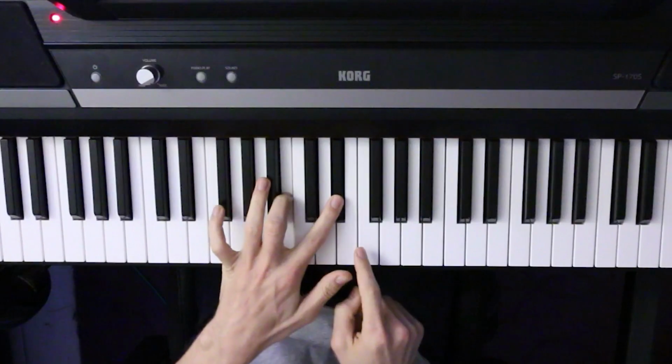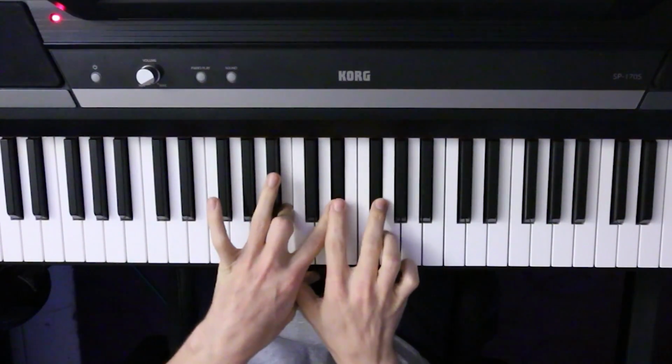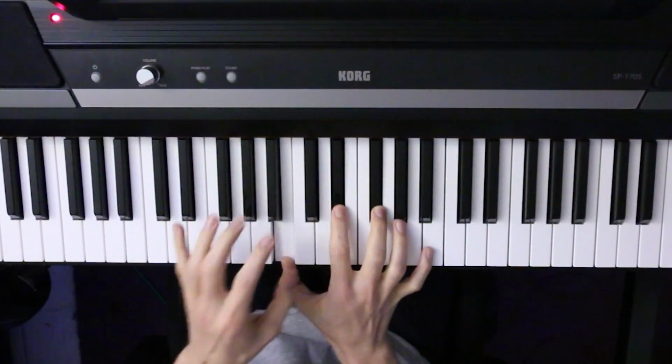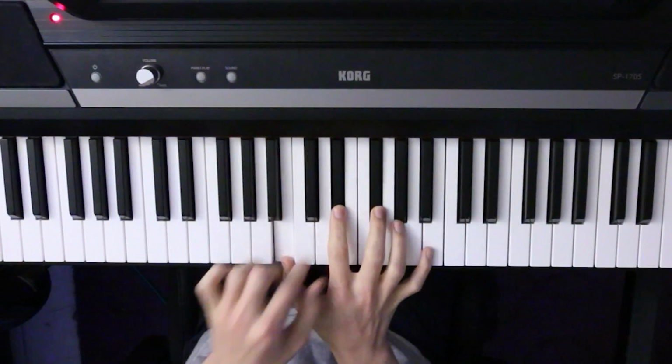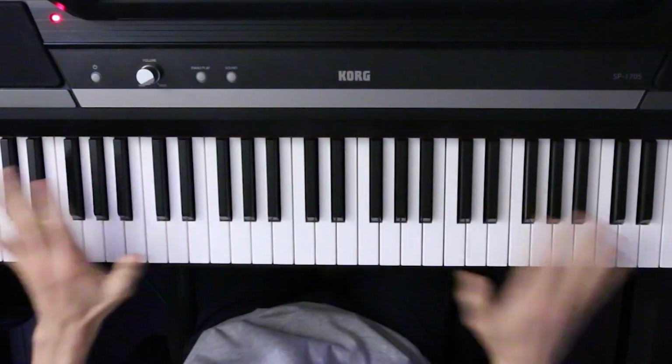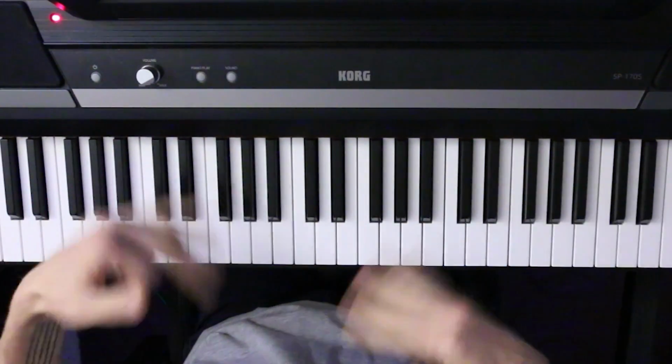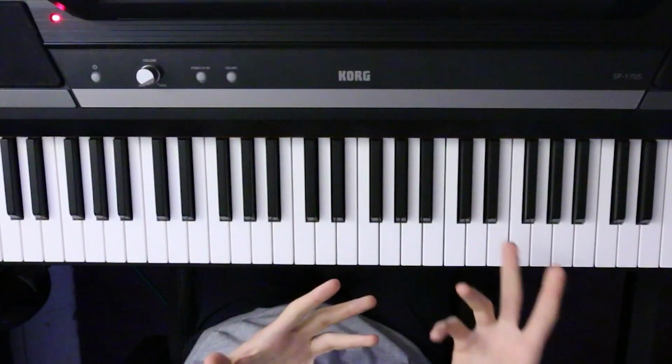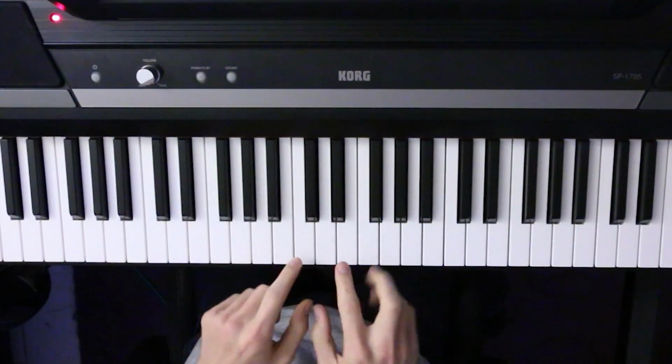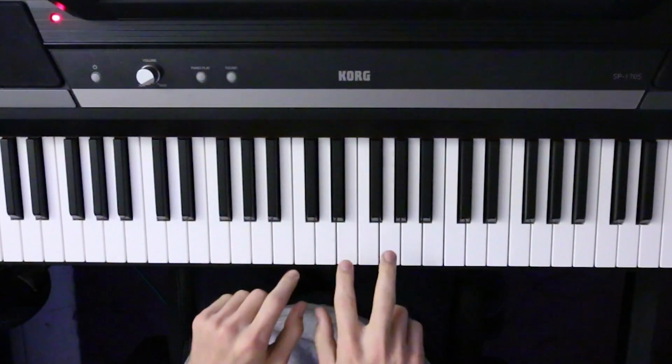And now two notes in between that, one, two. That creates a major triad. Major third and a minor third. Anywhere on the piano. You don't have to know what it's called. We can apply words to it later to make it super easy to talk about. But for now, major third and a minor third.